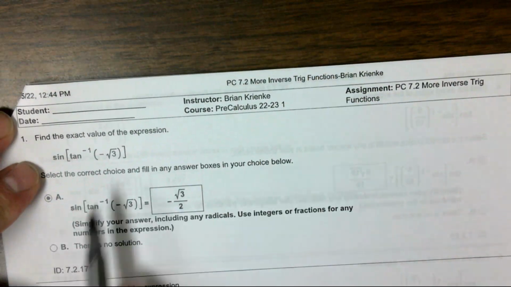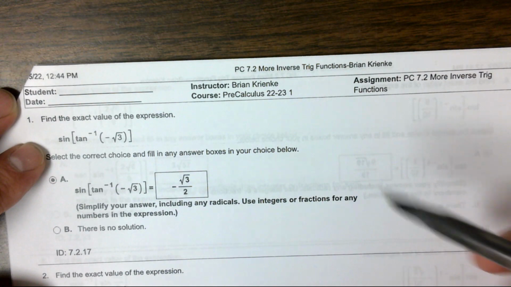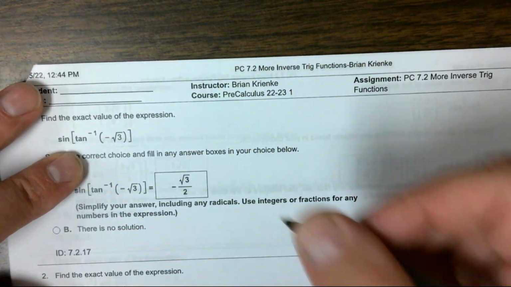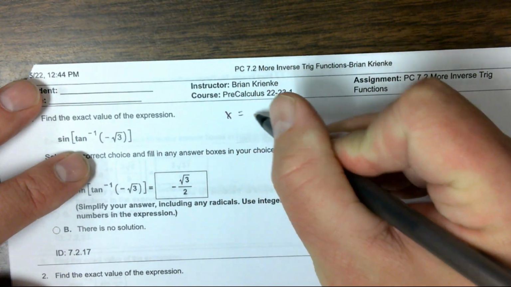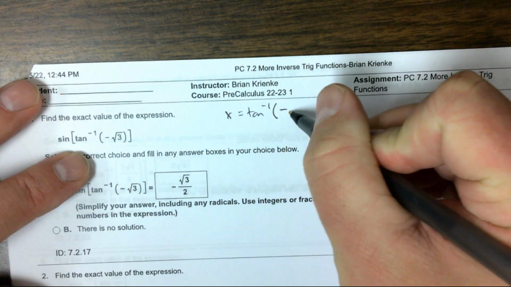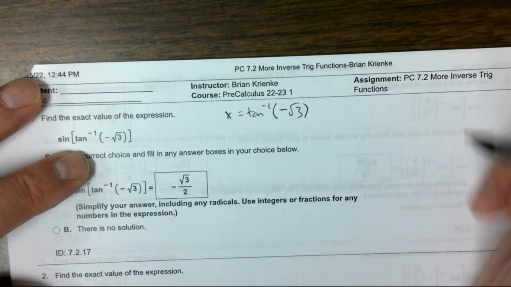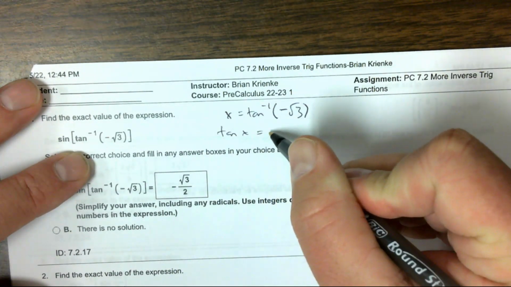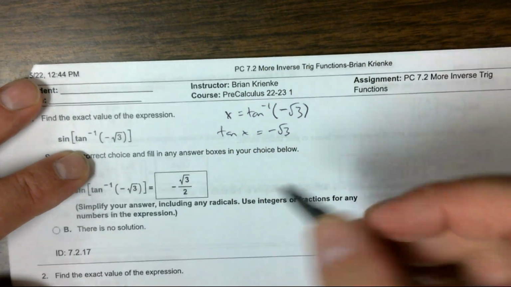Okay, so here we're going to start working these, and we have inverse tangent is negative square root of 3. So when we think about that, we can say x equal inverse tangent of negative square root of 3. Now, if we solve it like the equation, like on the last section, we say do tangent to both sides. So tan x equal negative square root of 3. And to get tangent, remember that's y over x.